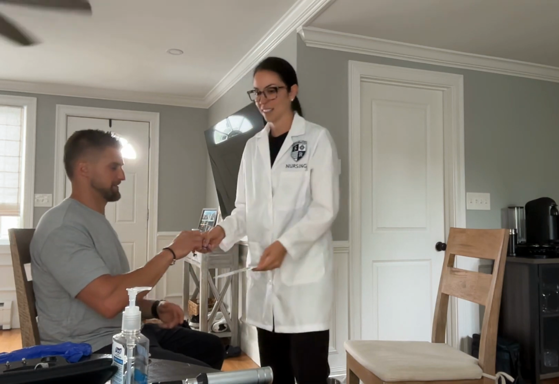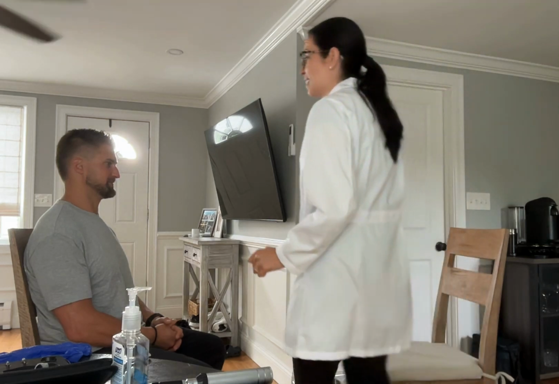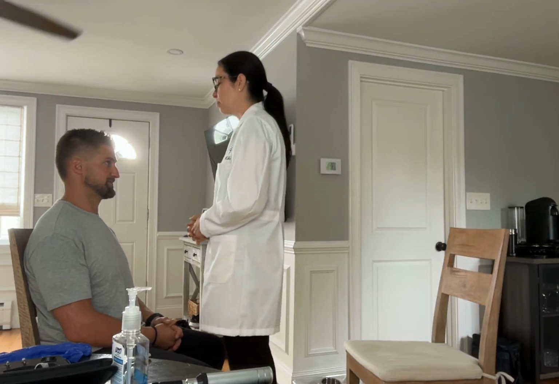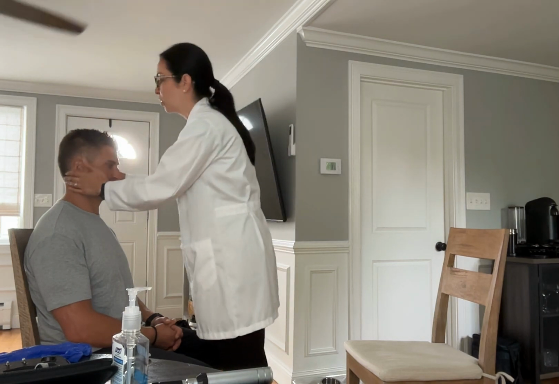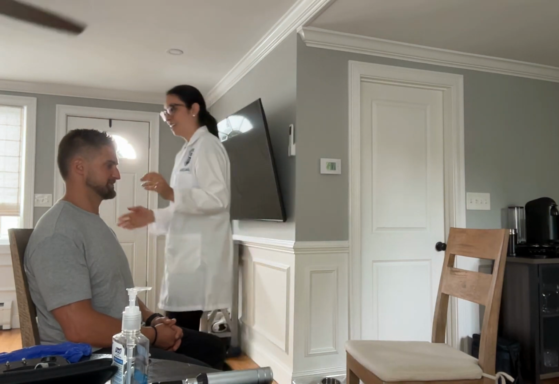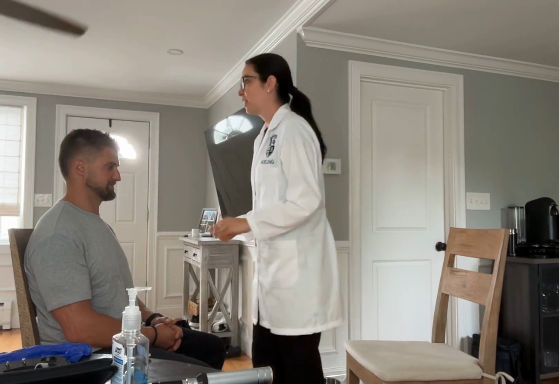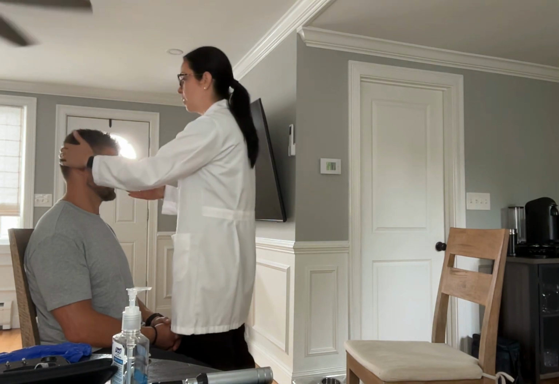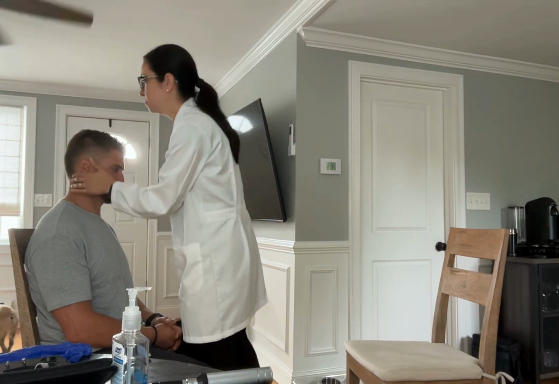Thank you. Okay, so first we're going to inspect his skull and his scalp for size, symmetry, deformities, lumps, lesions, and hair distribution. So I'm going to look around. Everything looks good. Okay. So then we're going to palpate his skull for tenderness, masses, and abnormalities, which I don't see any. He does have a scar in the back.